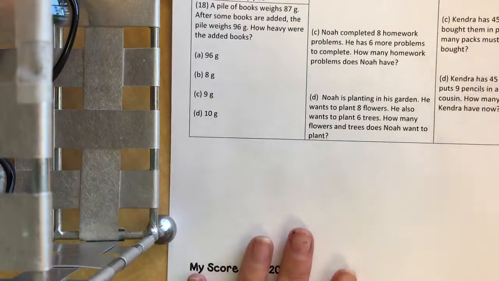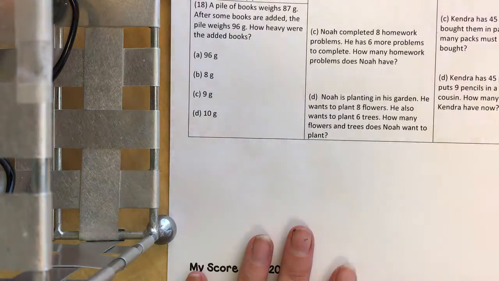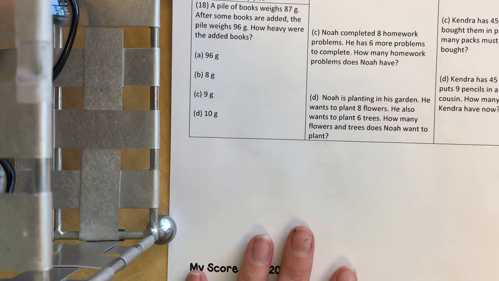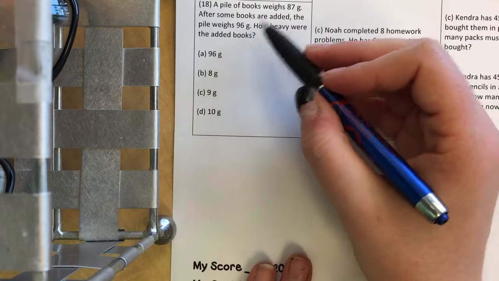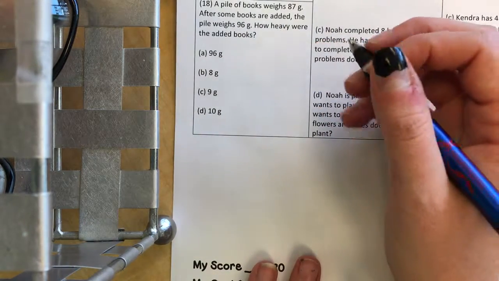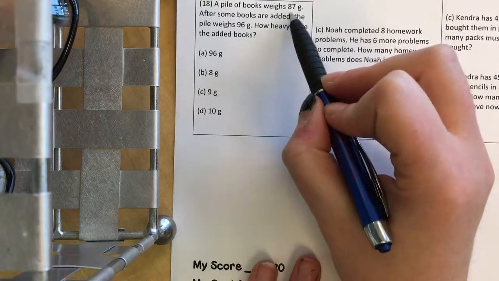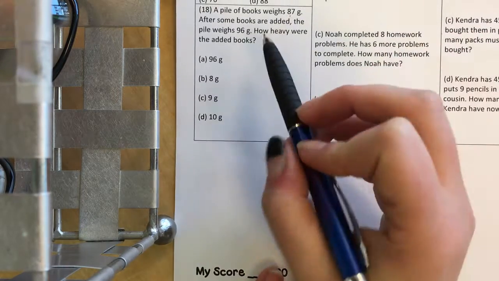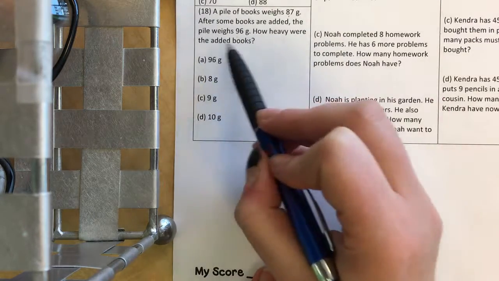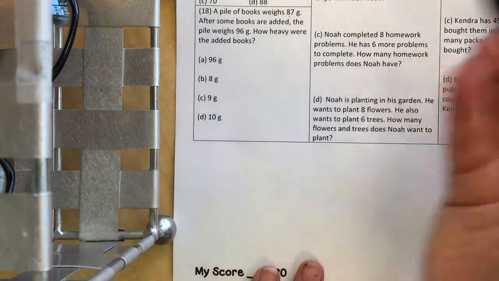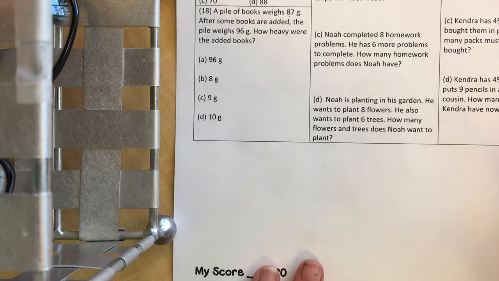Number 18, a pile of books weighs 87 grams. After some books are added, the pile weighs 96 grams. How heavy were the added books? So again, we start with 87. Some books are added, and now we have 96 grams. How heavy were the added books? So those books that we were adding, what was their weight?